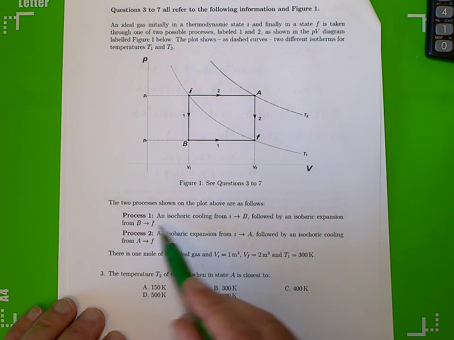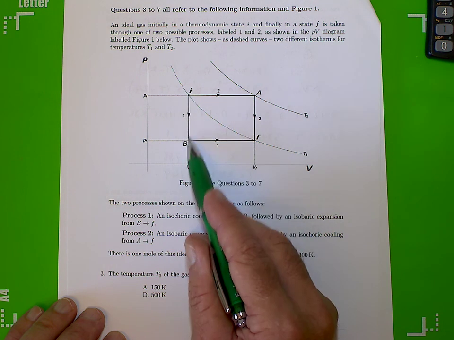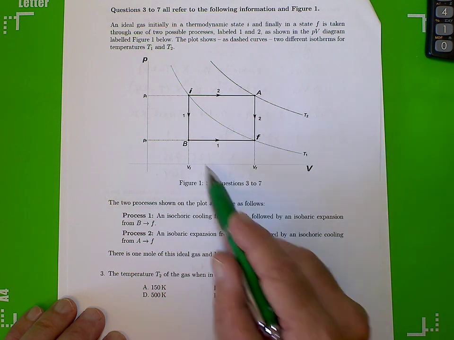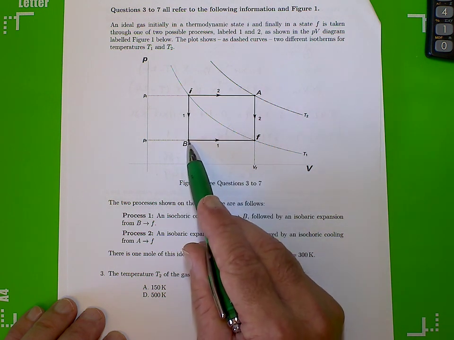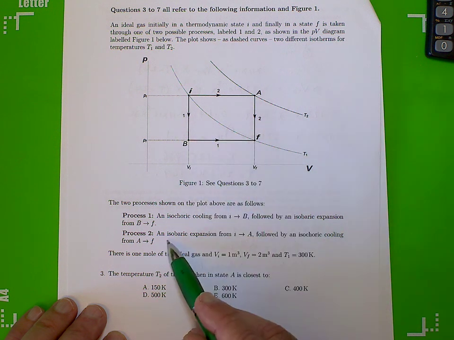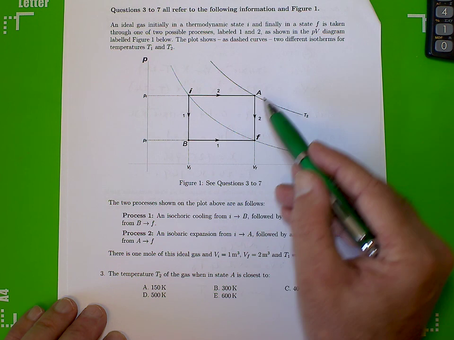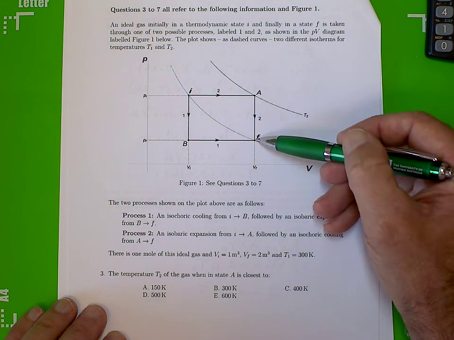Alright, and then here's a description of the processes. Process 1: an isochoric, which means without changing the volume, cooling, followed by an isobaric, which means without changing the pressure, expansion. And process 2: an isobaric expansion, followed by an isochoric cooling.